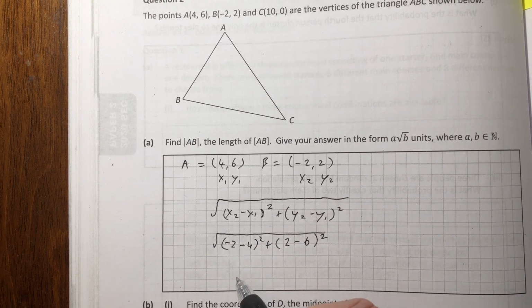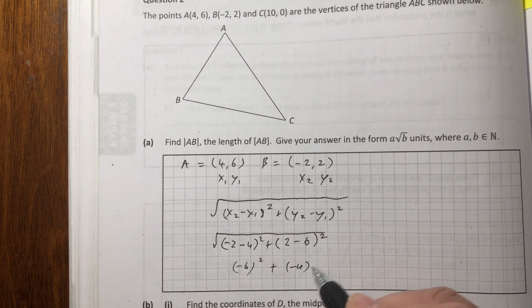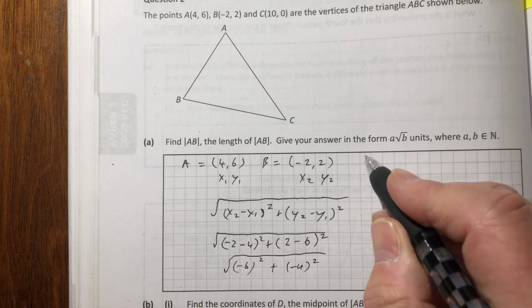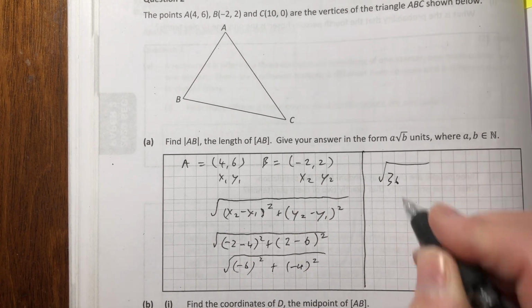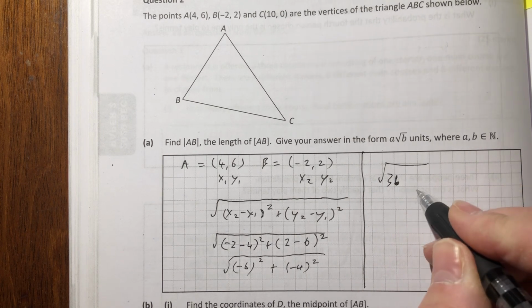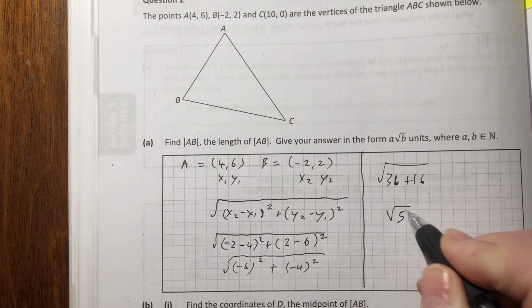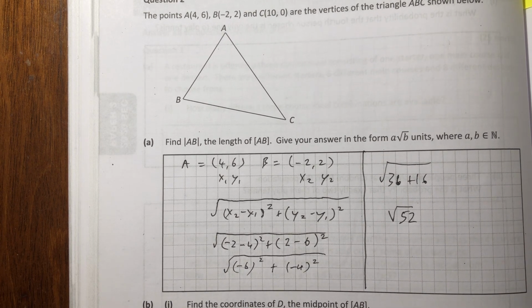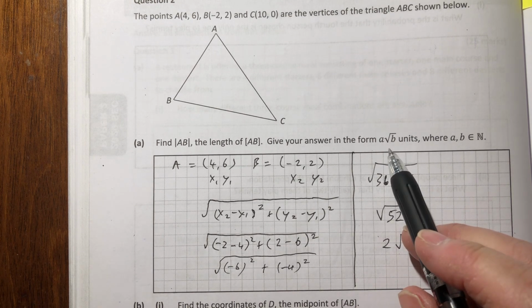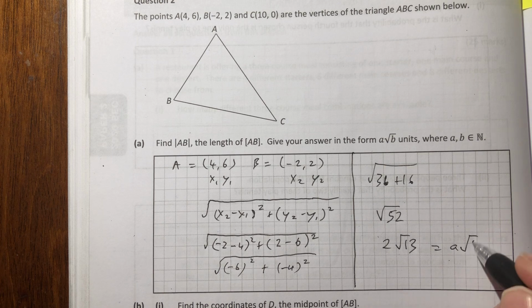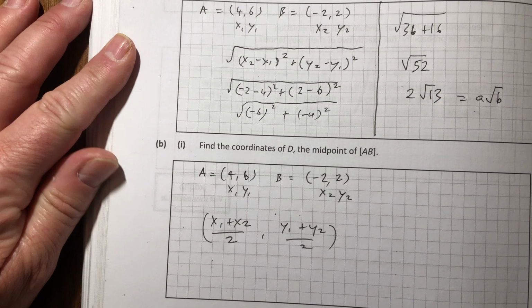So minus 2 minus 4 is minus 6 squared. 2 minus 6 is minus 4 squared. 6 sixes are 36, and minus 4 by minus 4 is plus 16. So 36 and 16 is the square root of 52. When you type the square root of 52 into your calculator, you'll get 2 times the square root of 13. And they said your answer would be in the form A times root B. So A is 2 and B is 13.